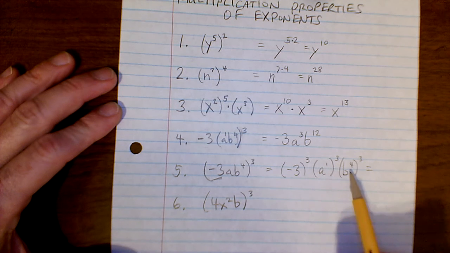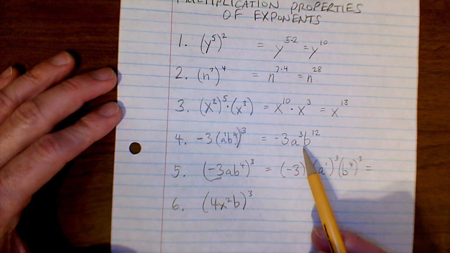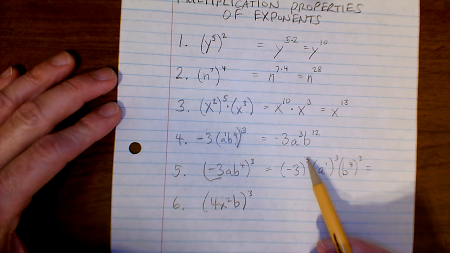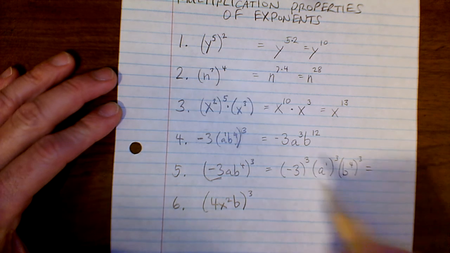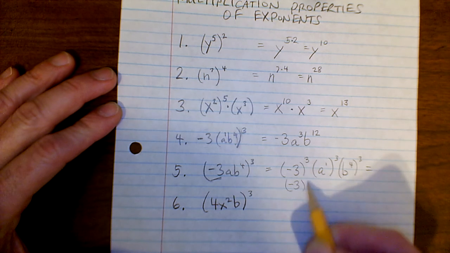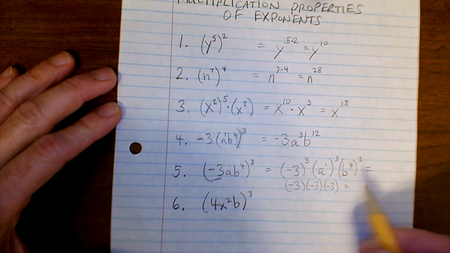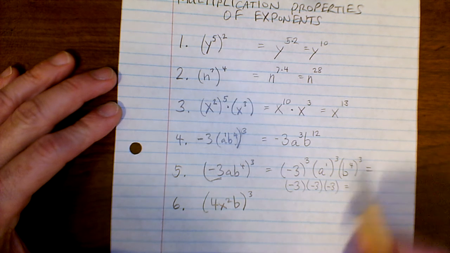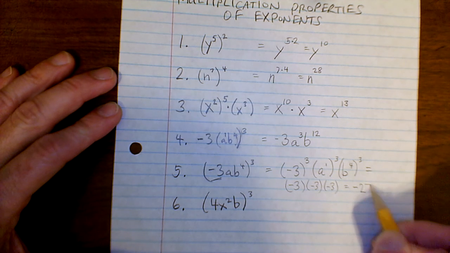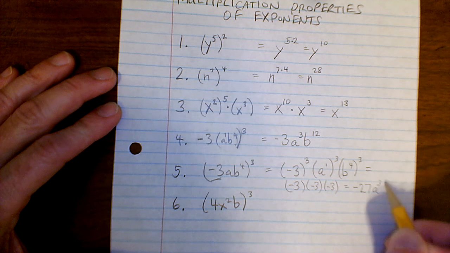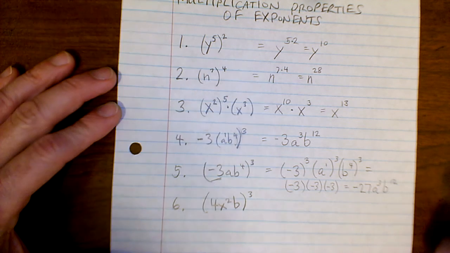Now the second two pieces of this are going to be identical to the previous problem, but now we've got the -3, which is cubed, or raised to the 3rd power. So that's -3 times -3 times -3. Negative times a negative times another negative is -27, a to the 3rd, b to the 12th.